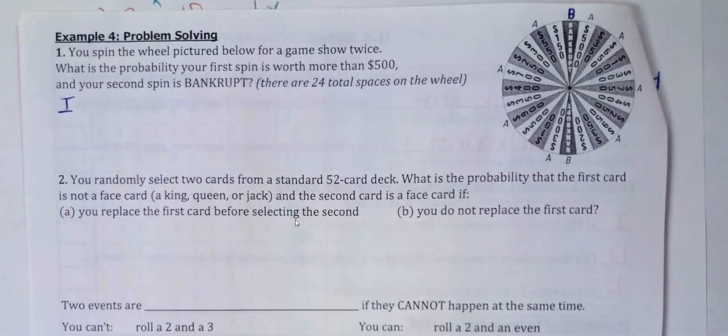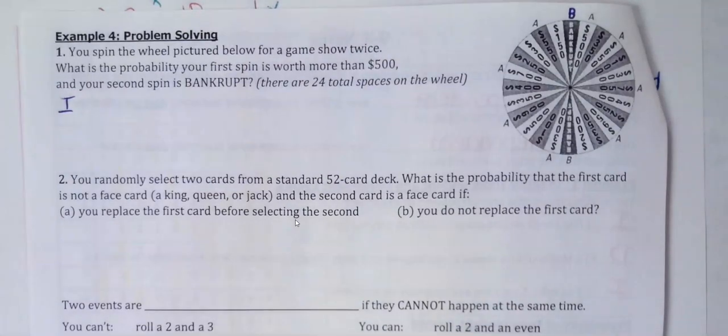Exactly. It doesn't say. I don't know if you guys, my grandma watches Wheel of Fortune a long time. Anyway, sometimes they'll pick the piece off the wheel or something. It doesn't say anything like that, so the wheel would be exactly the same. So the probability of the first does not affect the probability of the second.